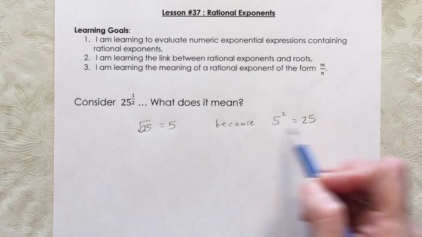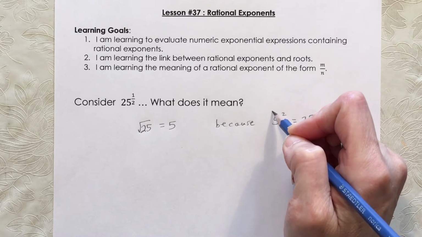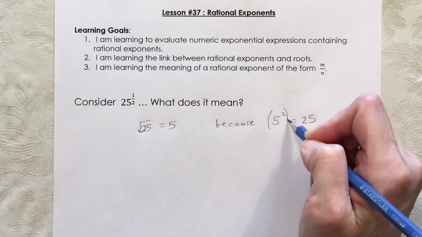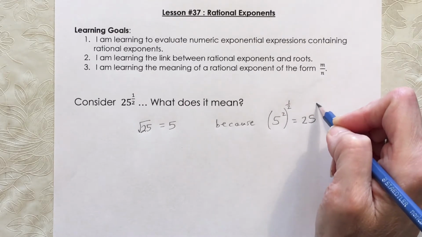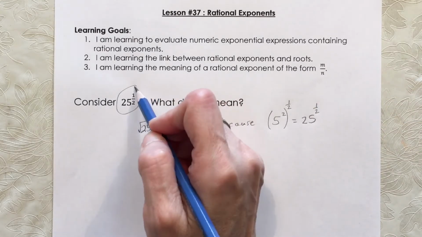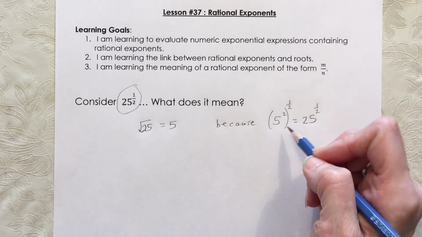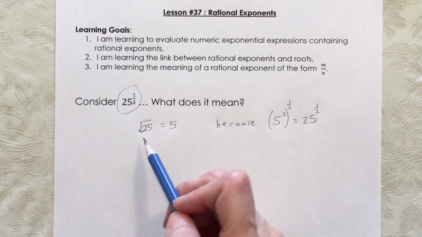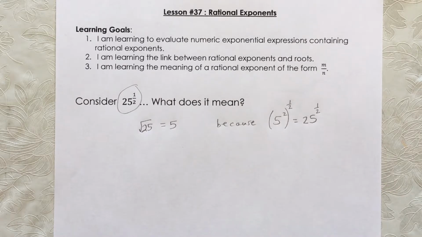When you do the same thing to both sides of an equation, that keeps it balanced. So I'm going to put both sides of this equation to the exponent of 1/2. Remember, we're trying to figure out the meaning of 25 to the 1/2, keeping in mind that the square root of 25 is equal to 5 because 5 squared is 25.